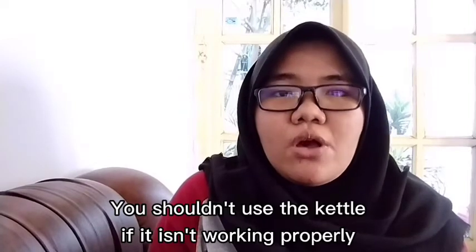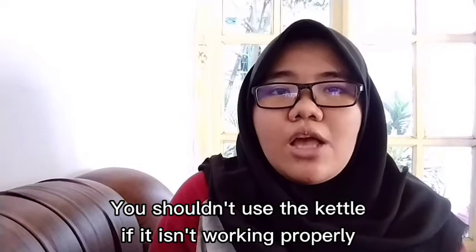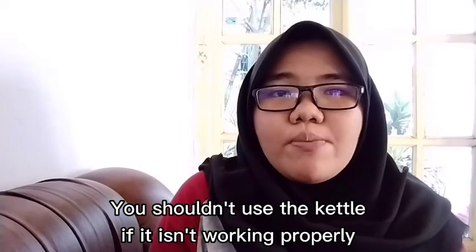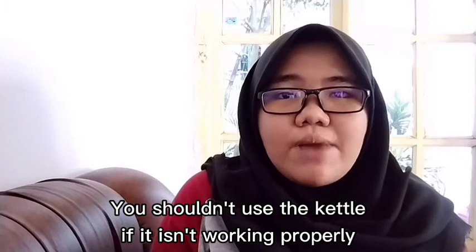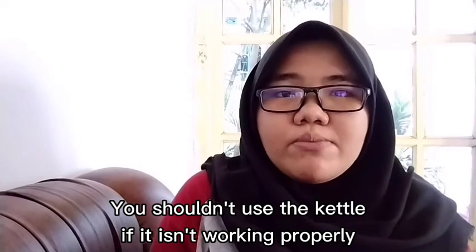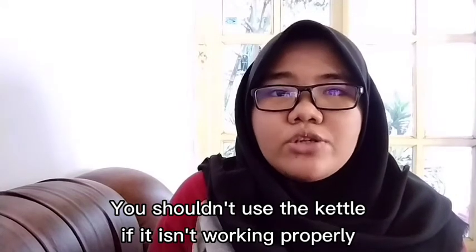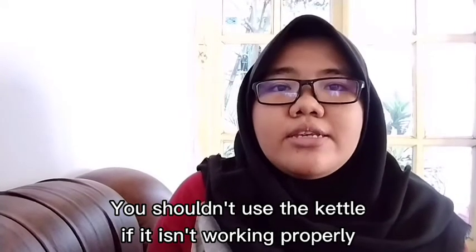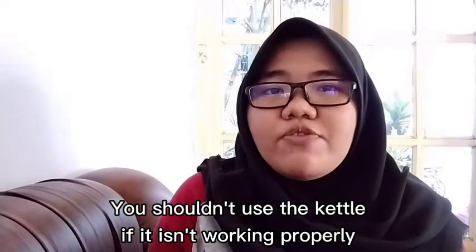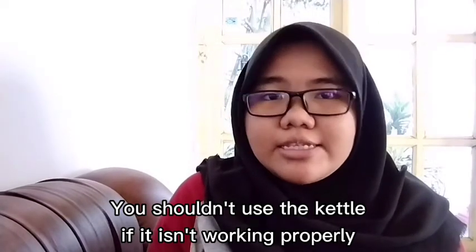And now, let's look at using should for advice in a first conditional sentence. You shouldn't use the kettle if it isn't working properly. So the result part comes first. We have a modal verb, shouldn't, and we use this to give advice. Don't use the kettle. The if part gives the possible future situation. The kettle isn't working.